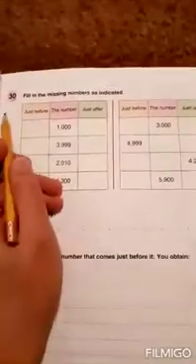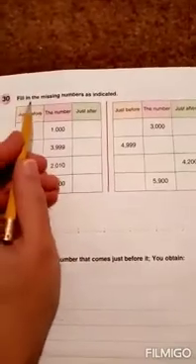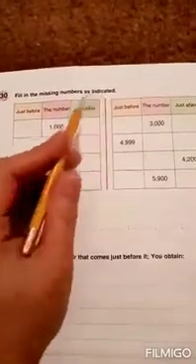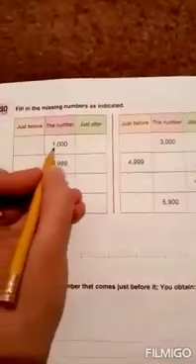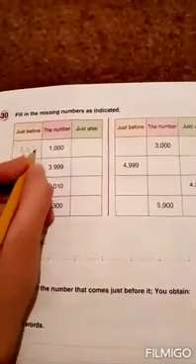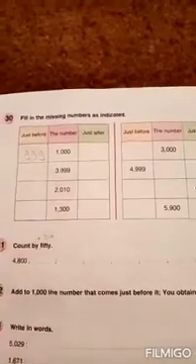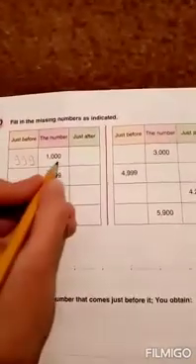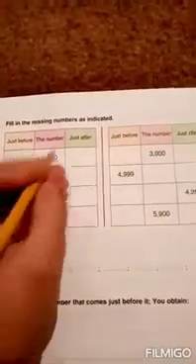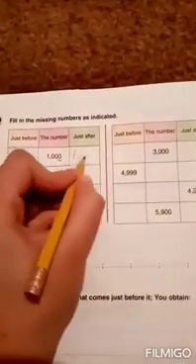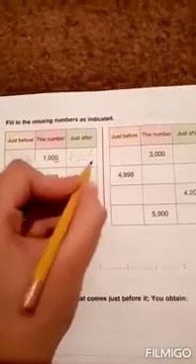Grade 3, fine. Yesterday we solved number 30, the first table only. Fill in the missing numbers as indicated. We have to find what comes just before and just after. We have 1000. Before 1000 we have 999, because the number that comes just before it is 999, okay? And after it, after the 0, do we have 1? So we put 1 in the units, 1001.